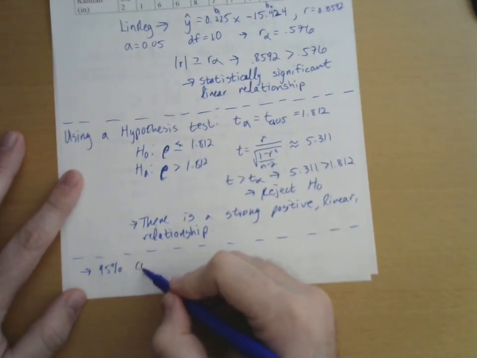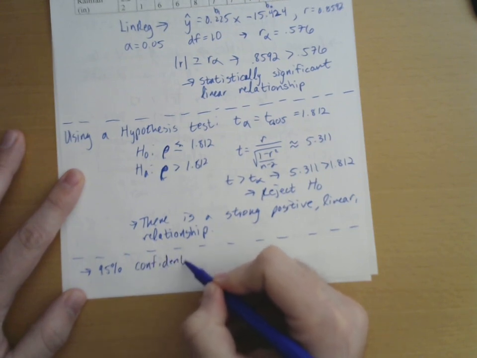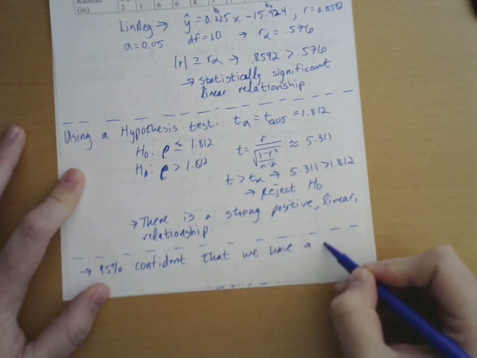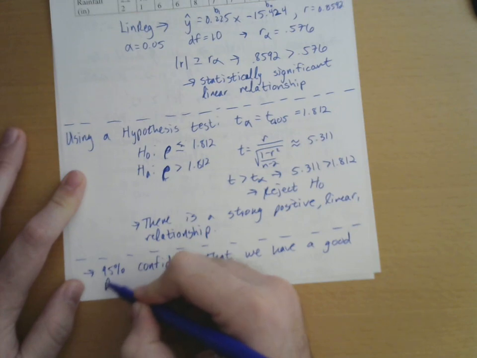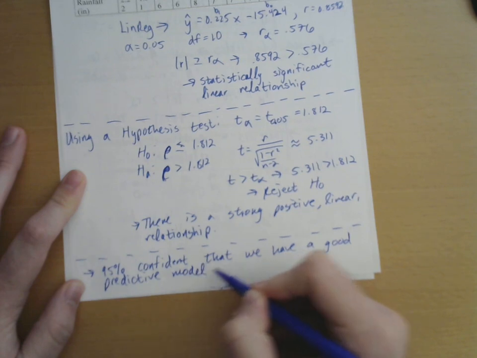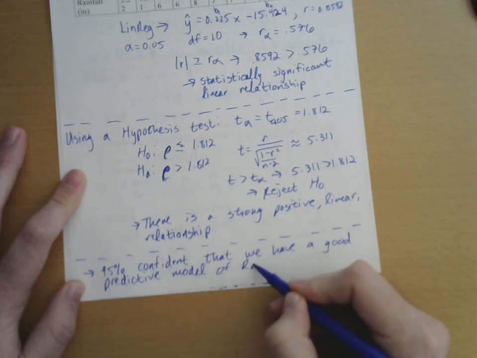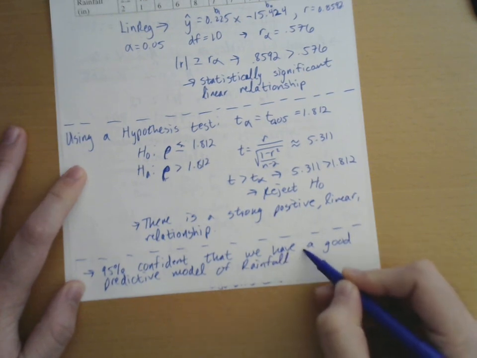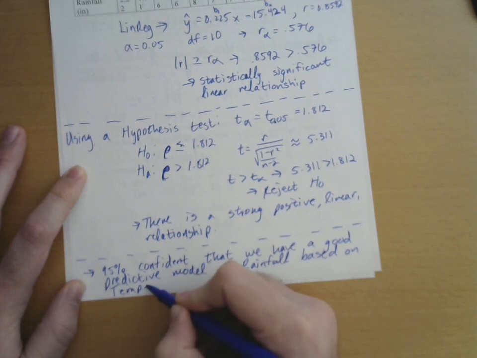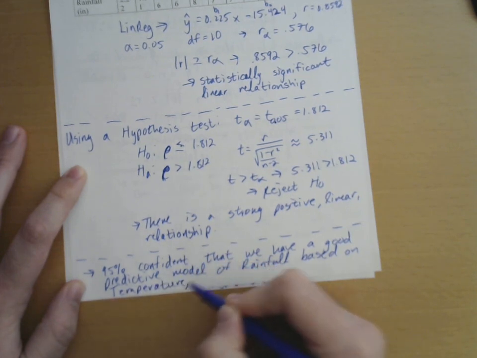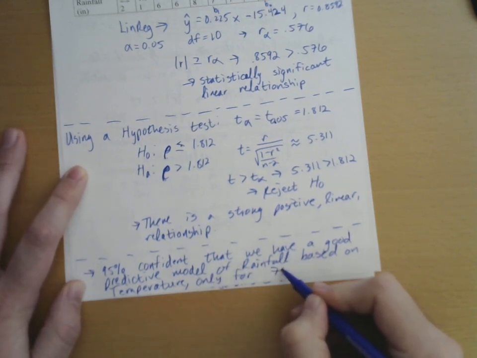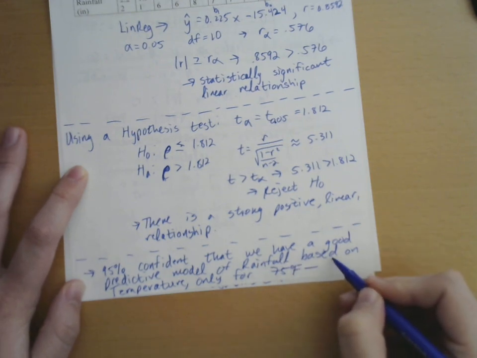So we can be 95% confident that we have a good predictor or a good predictive model of rainfall based on temperature, but only for temperatures between 75 degrees Fahrenheit up to 90 degrees Fahrenheit.